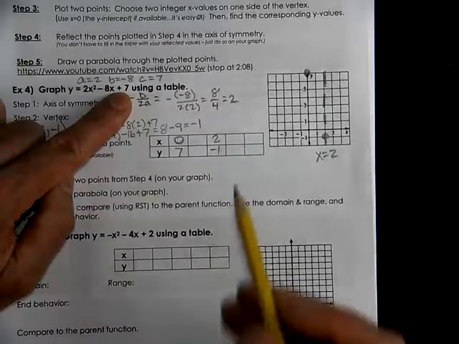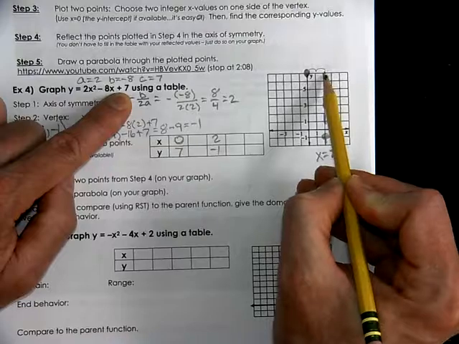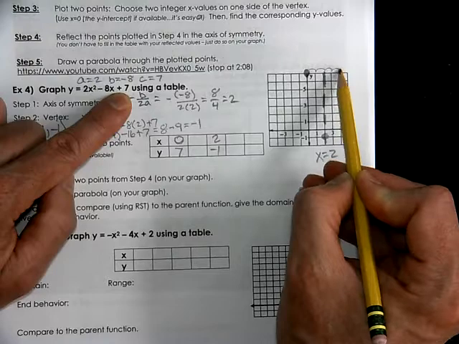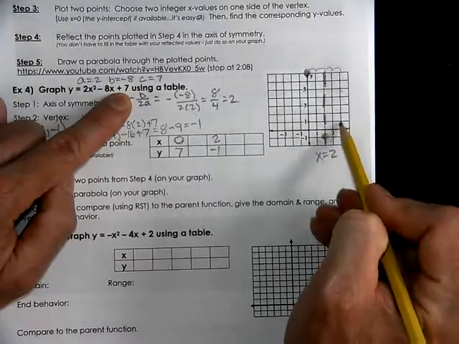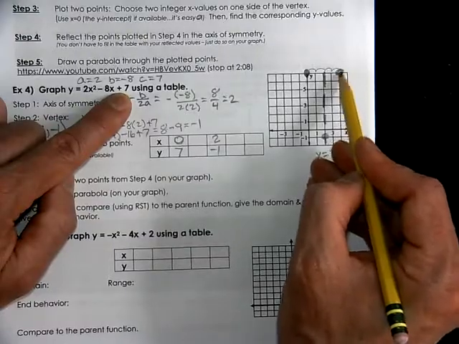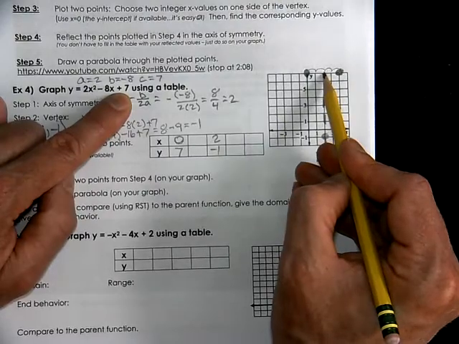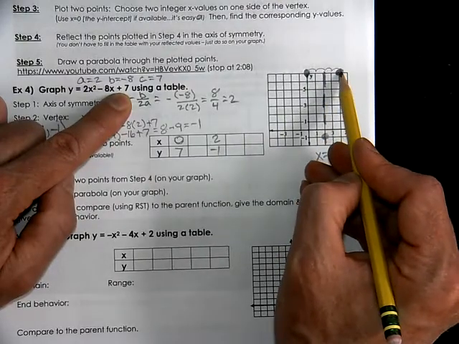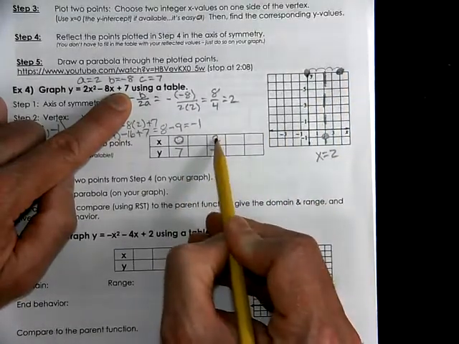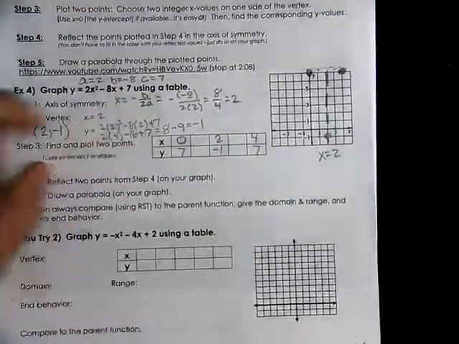Now watch this reflection point. I'm going to go 2 steps to the right to get to my line of symmetry. So now I'm going to go 2 steps to the right of that, which is x equals 4, to get to my next point. If it takes 2 steps to get to the line of symmetry, I'm going to go 2 steps after that. That has to be at 4. I'm up at 7.